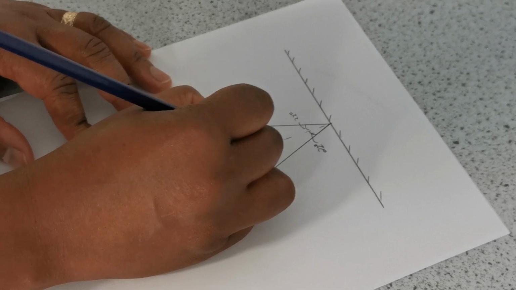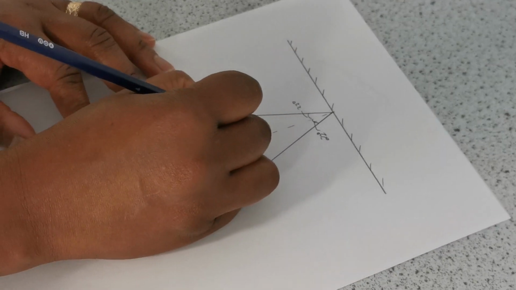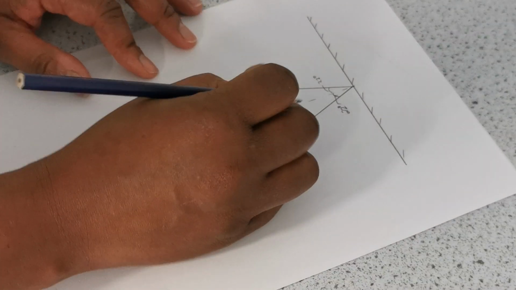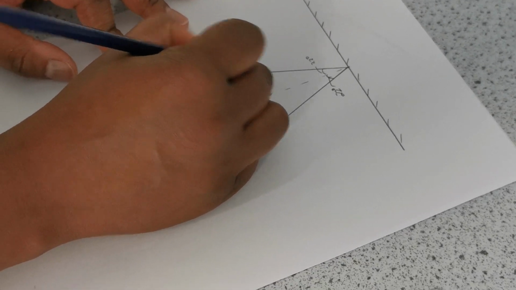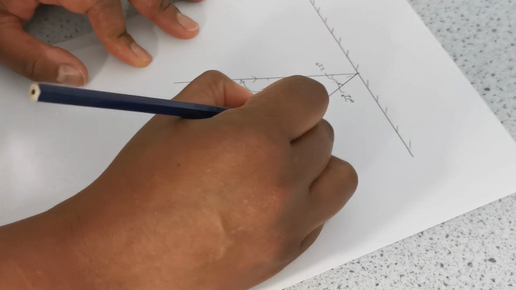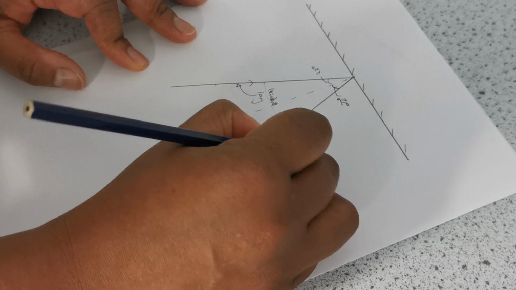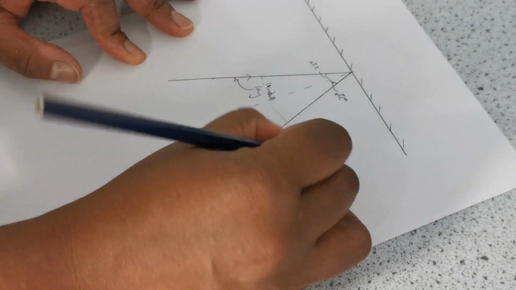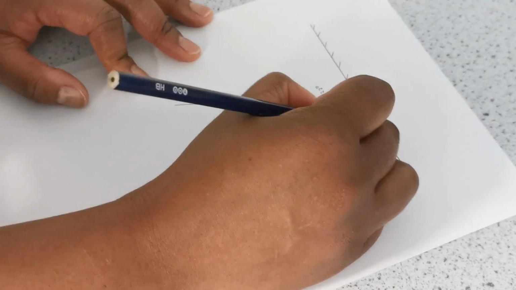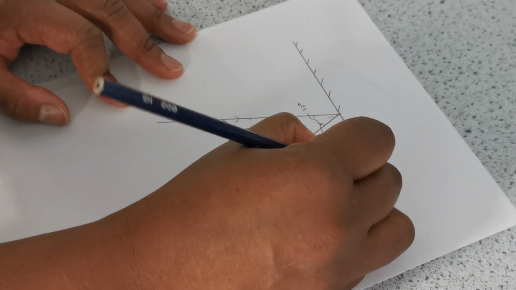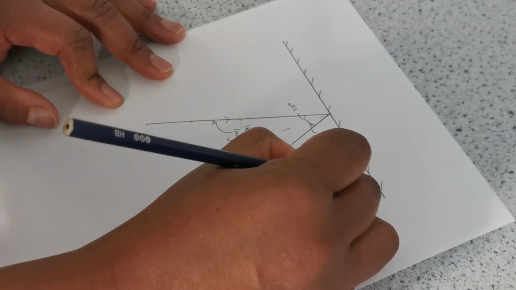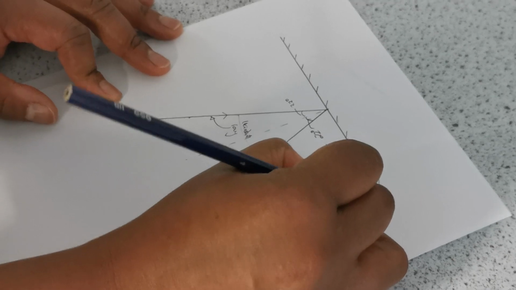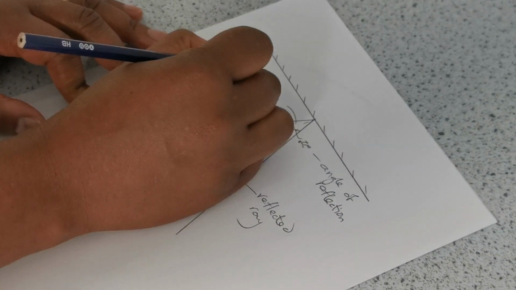Incident ray. Oh, that's for the line. And then that's the angle. And then this is the reflected ray. And then this one will be the angle of reflection. And I'm willing to bet I can guess what the other angle's going to be called.